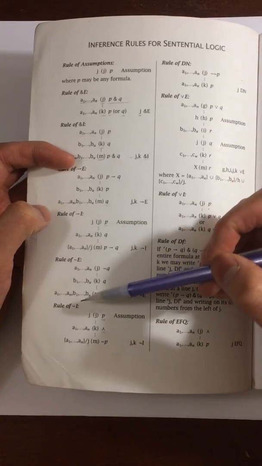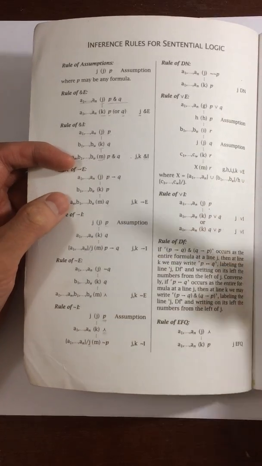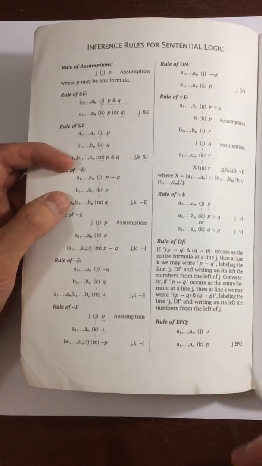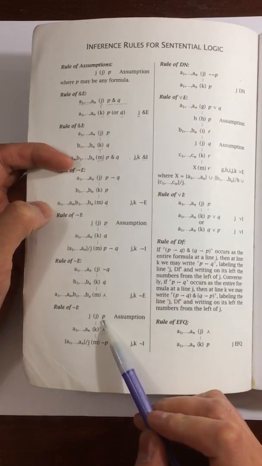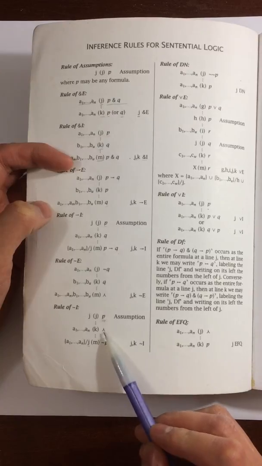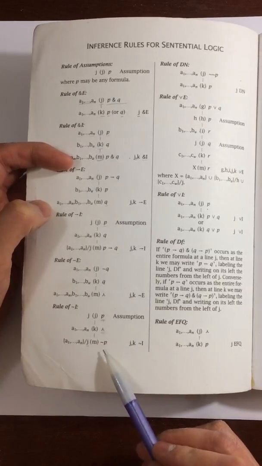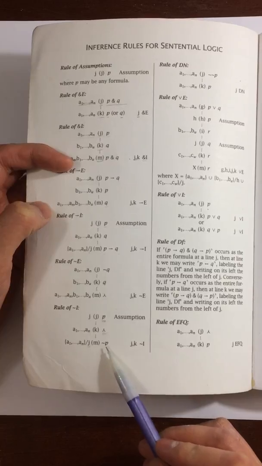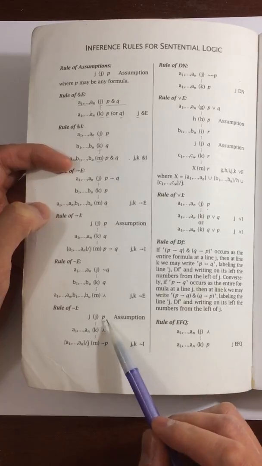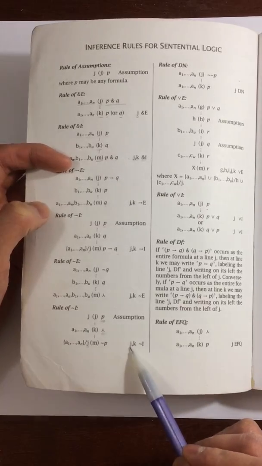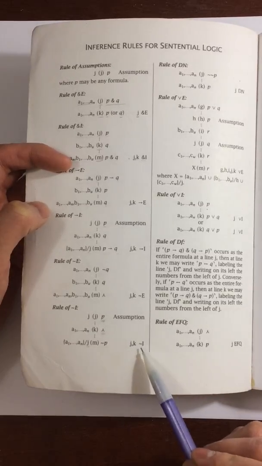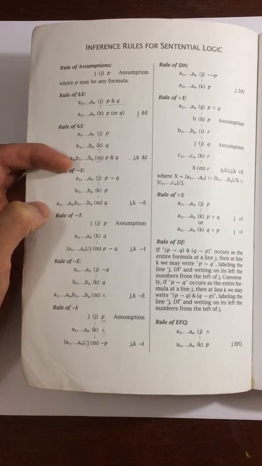Okay, so the use of negation introduction is very important because it lets you negate whatever formula that you assume. Here, if your assumption is J, of course the dependency number will be J, and as an assumption, you can use that along with a contradiction to create a negation, saying that it's not P. So all you have to do is reference the assumption, J, on line J, the contradiction on line K, and cite the rule of negation introduction.